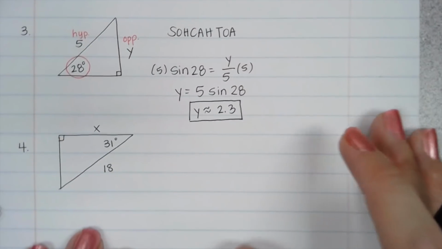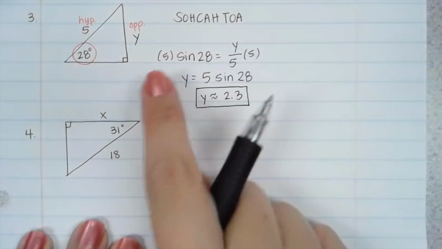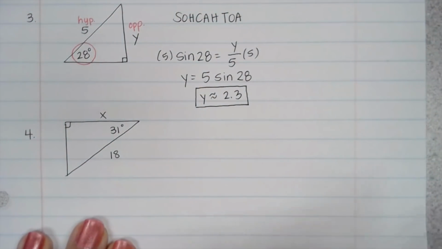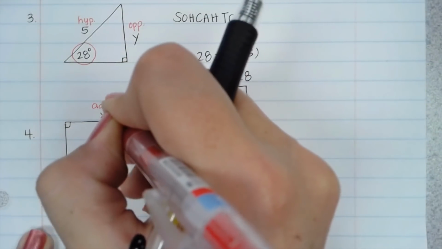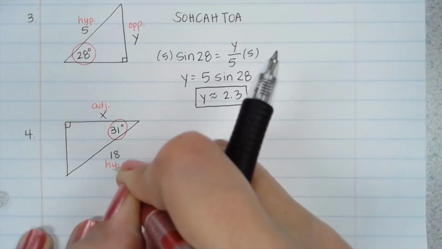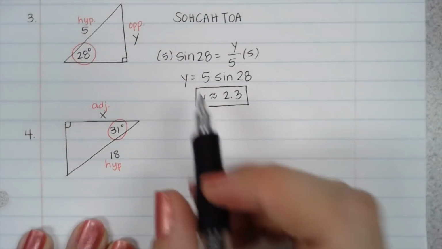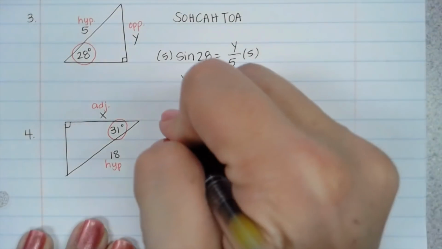And then the directions for question number 4 are the same. We already have SOHCAHTOA written down up here, so we don't need to rewrite it. I'm going to circle my reference angle. The x is the adjacent side, and the 18 is the hypotenuse. And so that's how I know that I'm going to use cosine on this one.